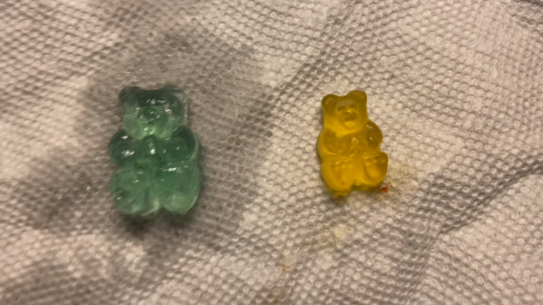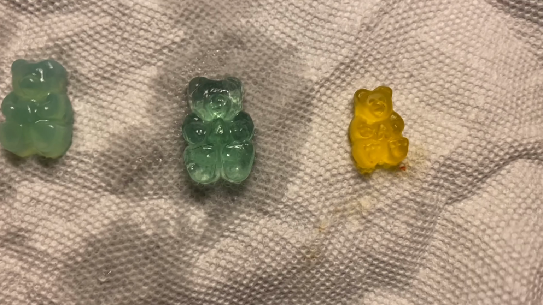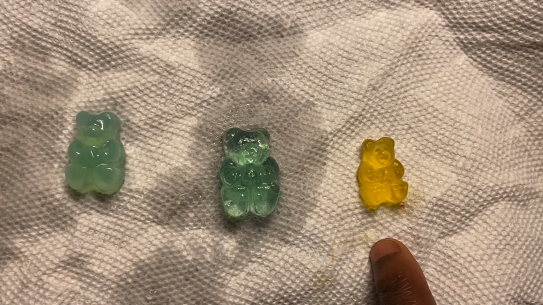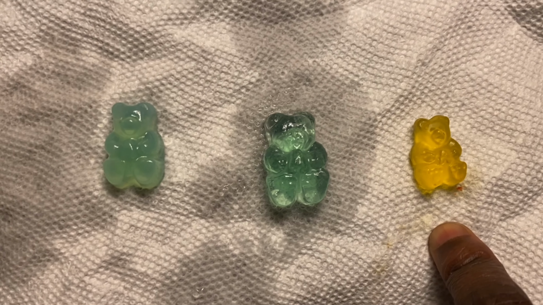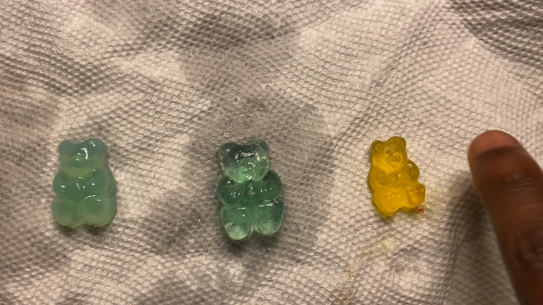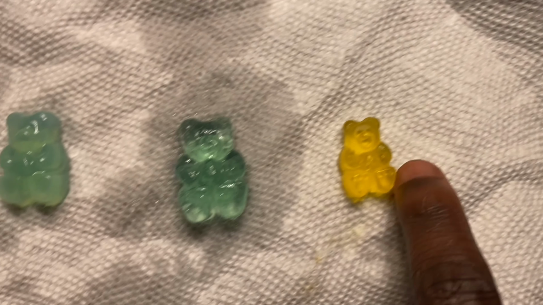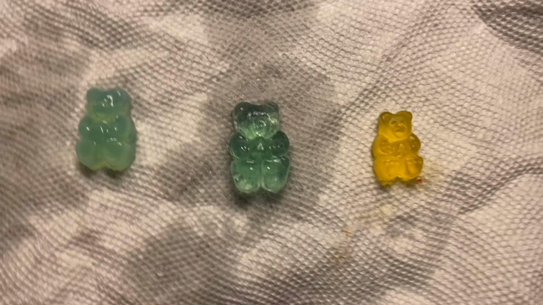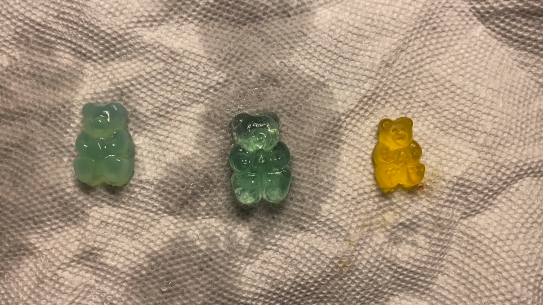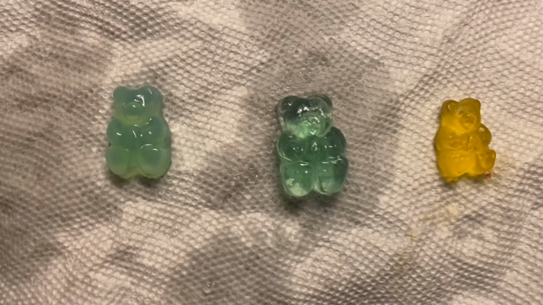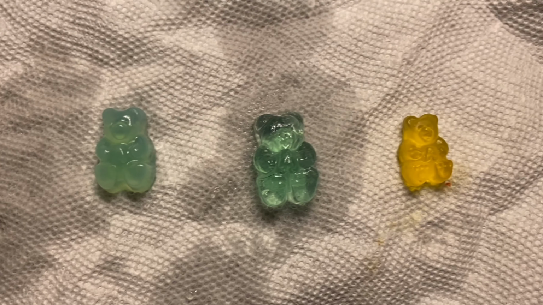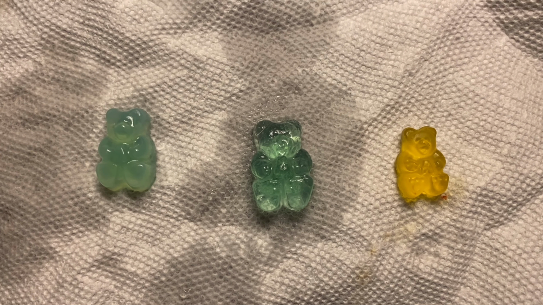And I have this yellow one just to show you the size of a gummy bear that hasn't been soaking in any type of water. This is, from what I can see, the smallest. I'll explain exactly why there are varying differences in the sizes of the gummy bears in just a second.